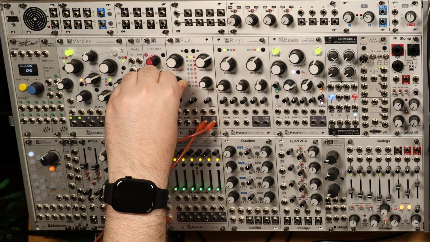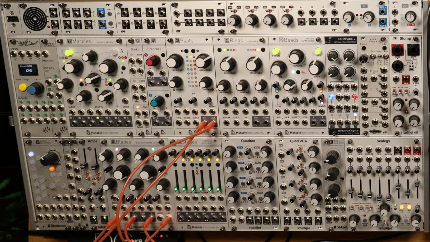I don't know, I like the gentler slope. I just think it sounds nicer in general. I guess maybe I would use 24 dB mostly on bass sounds if I want a very resonant, filtery bass, kind of very plucky. But for smooth sweeps, I really like the sound of 12 dB.